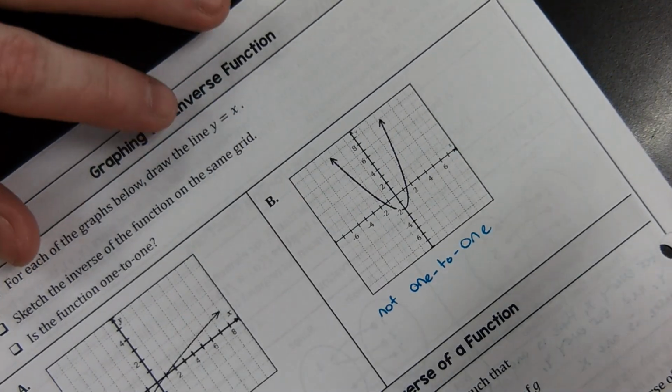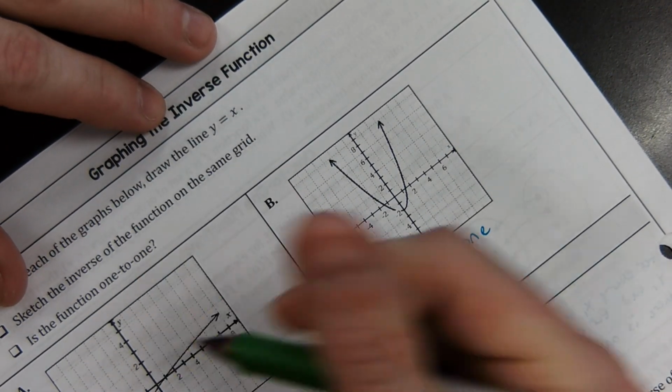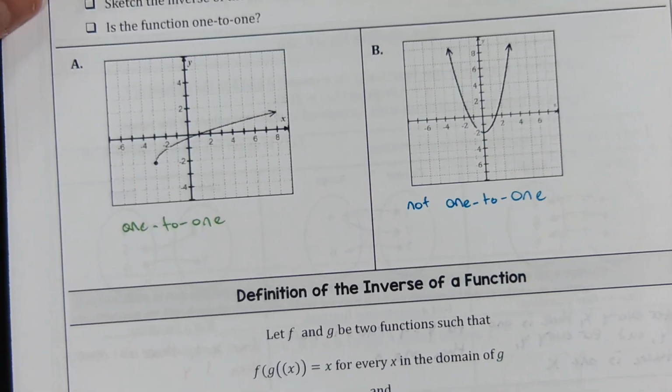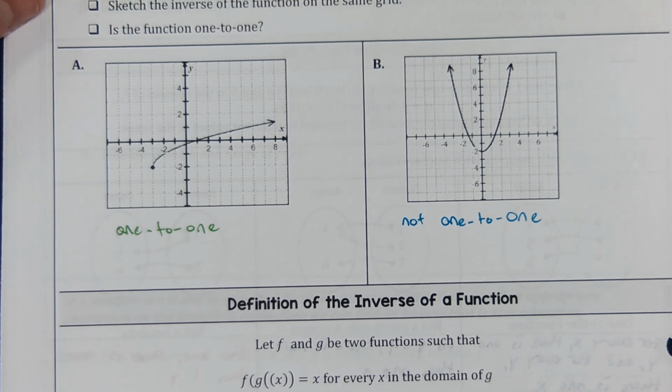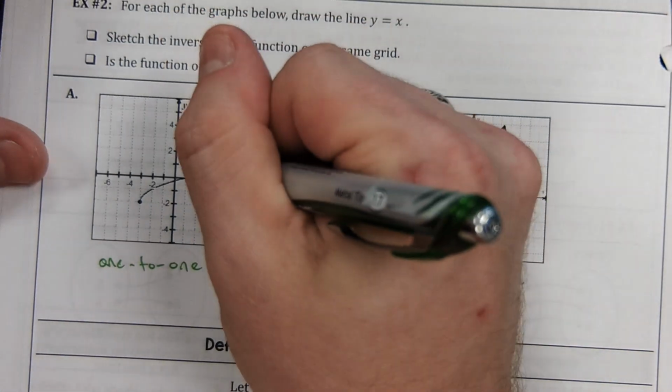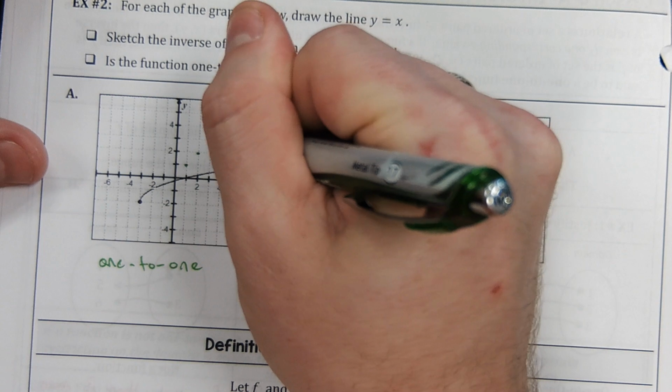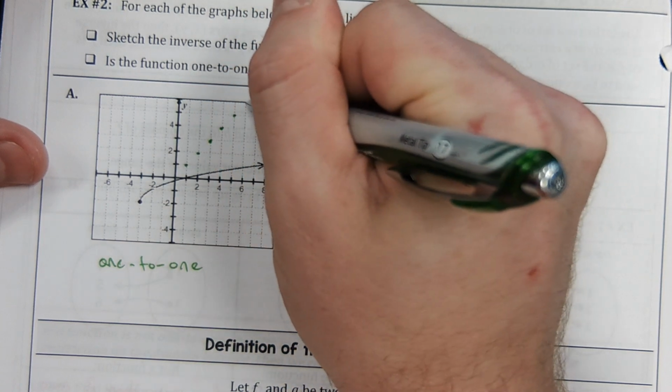Let's go ahead and throw the line y equals x on here. And unfortunately, this grid is not square, is it? It's rectangular. But let's see, we've got to go through 1, 1, 2, 2, 3, 3, 4, 4, 5, 5, and 6, 6.